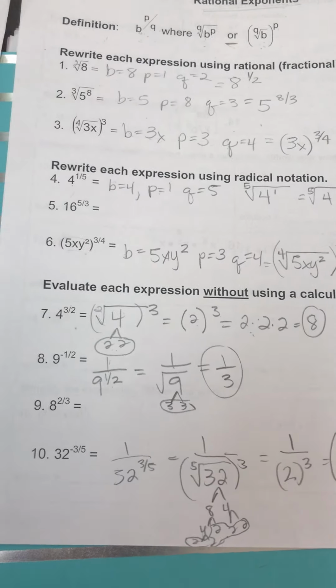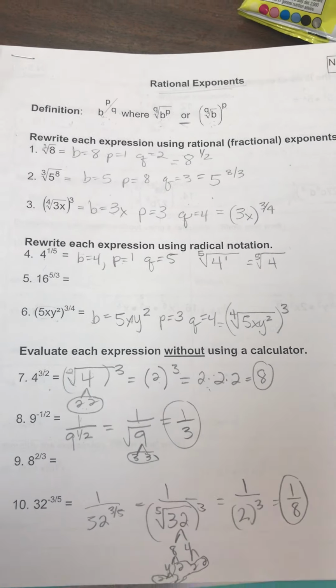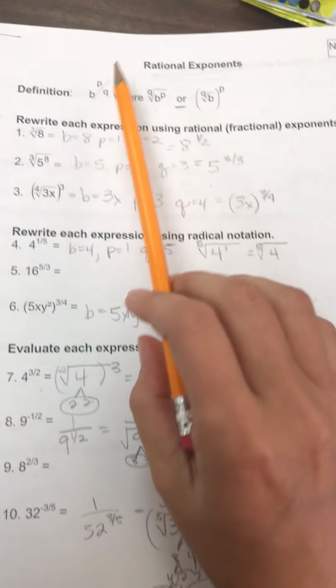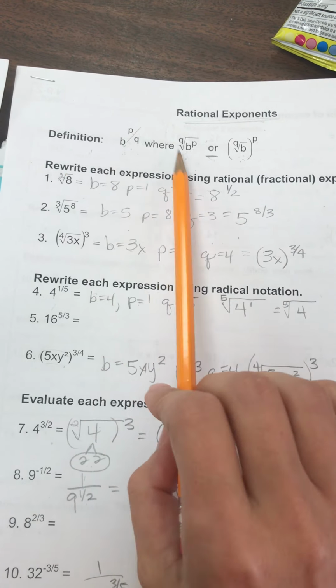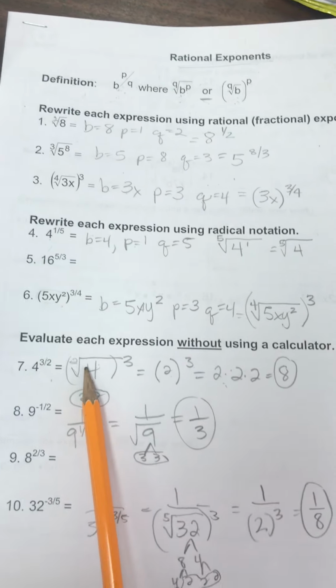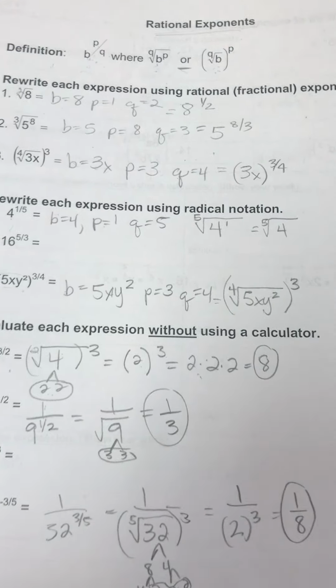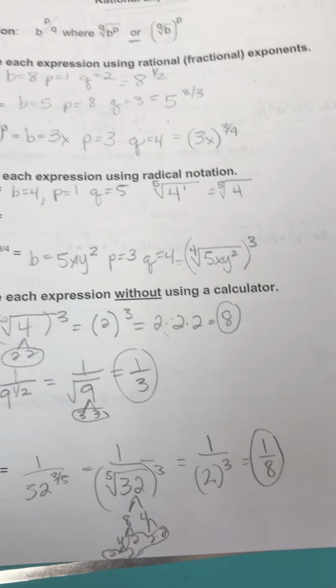Okay, so that's the first part of the notes. All we're doing is practicing using these formulas and converting them back and forth. Okay? All right, I'm going to do the second video for the back page.